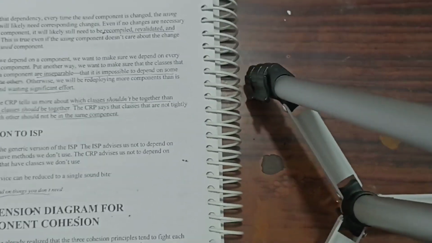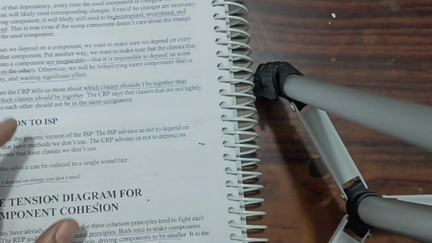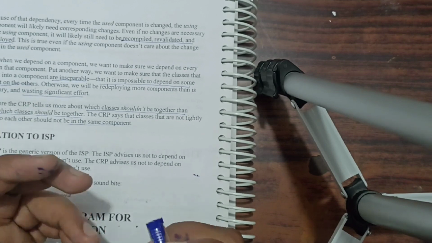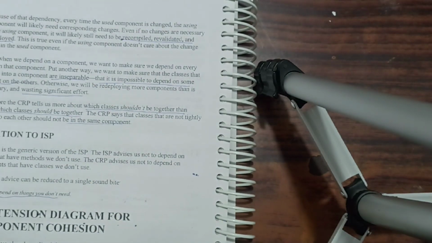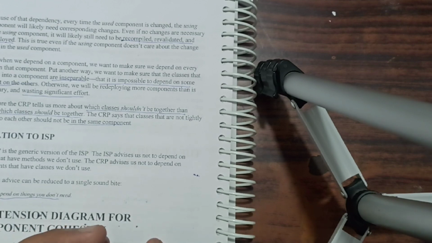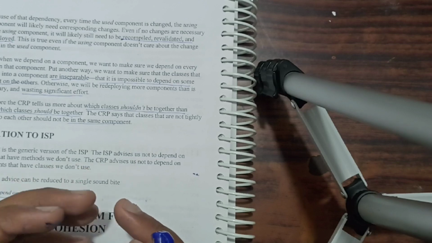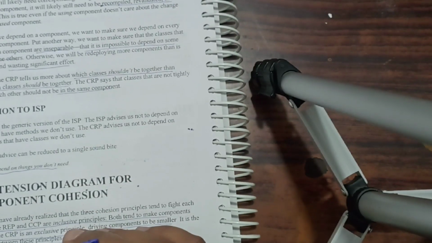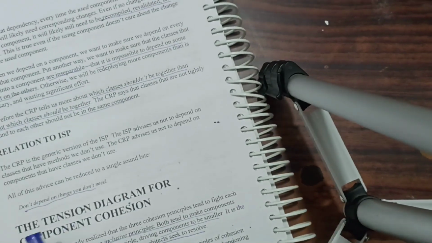It's the same thing. Why do you want to move separate classes into separate components? Because even if I am a dependency of a certain component, if it contains more features which I don't need, each time they do a deployment, I have to recompile, revalidate and redeploy. That is extra effort. Therefore it tells us more about which classes shouldn't be together than which should be. Classes should not be tightly bound with each other in the same component. Otherwise we will be redeploying more components than necessary and wasting significant effort. So the bottom line is: don't depend on things that you don't need.